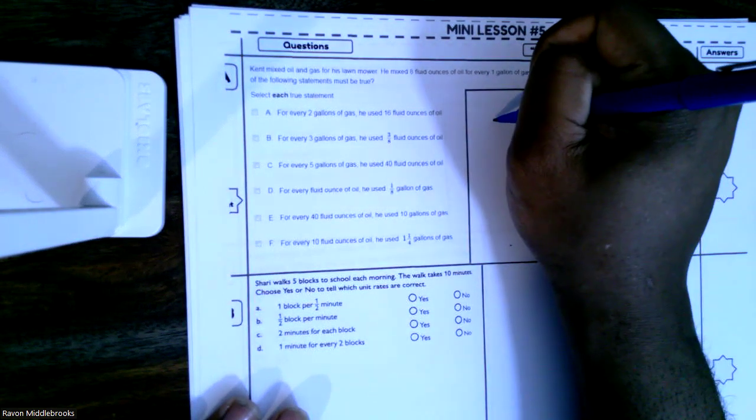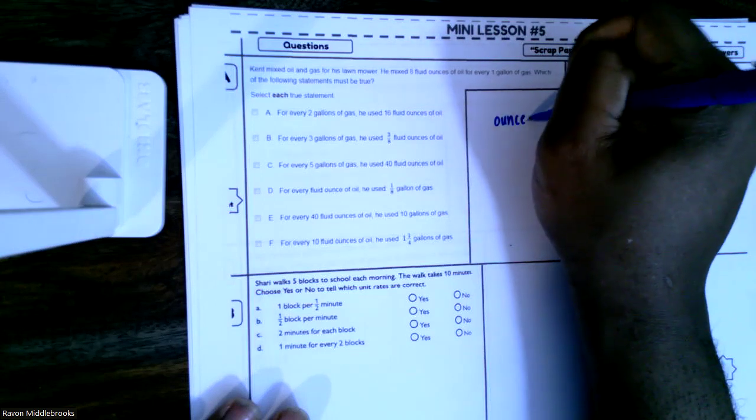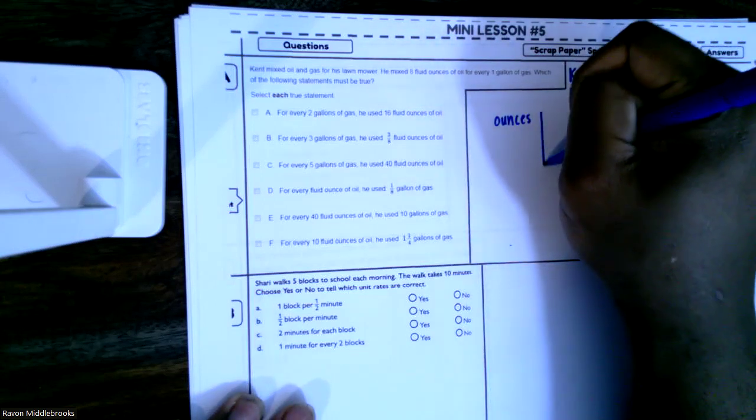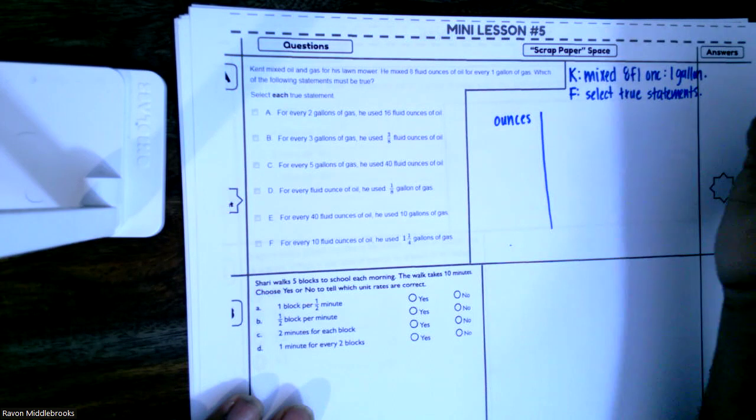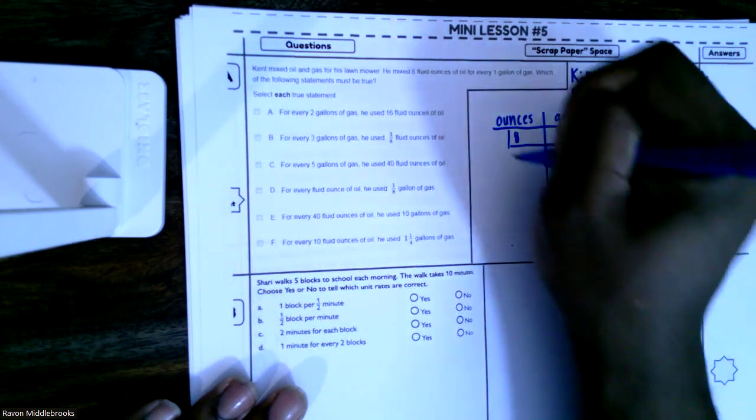So we're talking about ounces to gallons. I always want to start with the ratio that I already have. 8 fluid ounces for 1 gallon. Now I would use process of elimination to see which one is true.